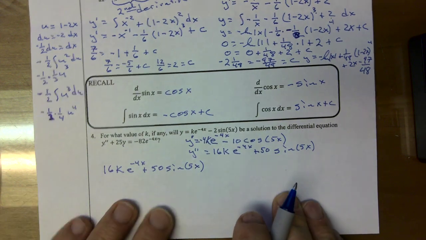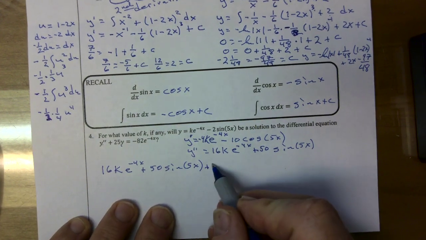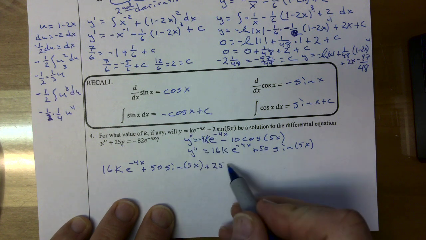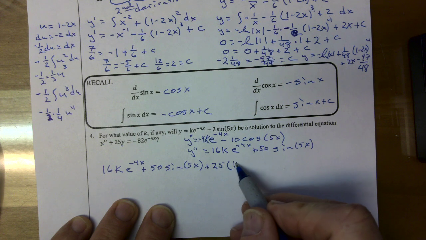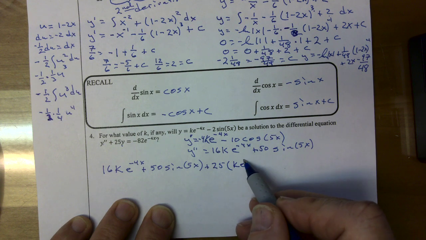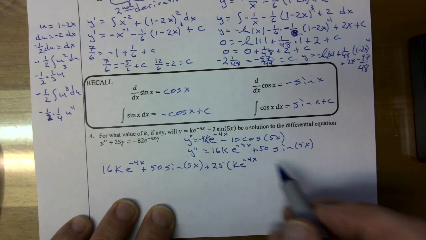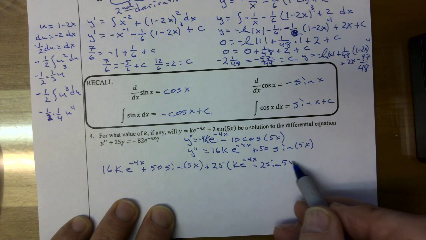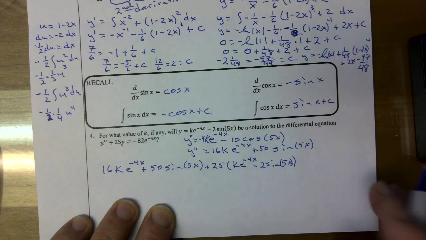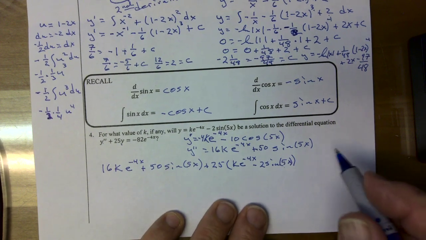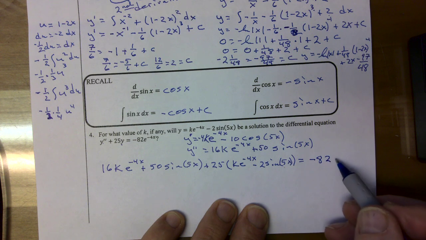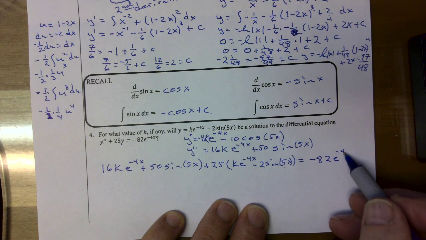And now it says plus 25 times y, and this is y up here, which is k e to the negative 4x minus 2 sine of 5x equals a negative 82 e to the negative 4x.